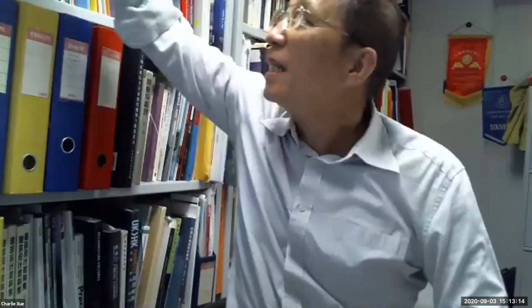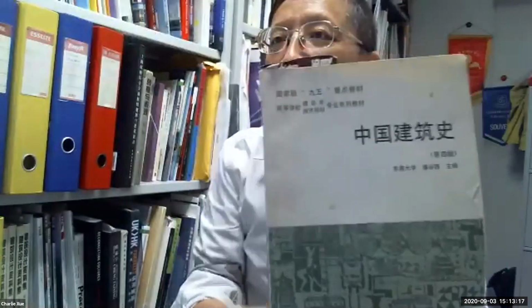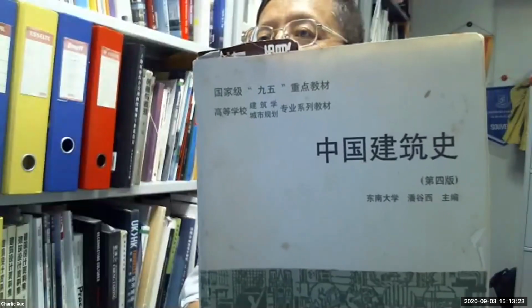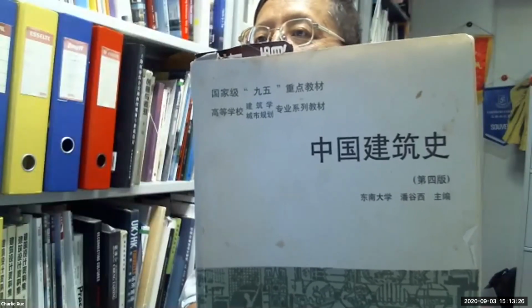But now you can see, okay, Greek architecture, there are several chapters on that. So this book, you must have; this book will be useful. And also for Chinese architecture, if you can buy this book, the editor is Pan Guxi. You can buy this book from Taobao, I think, for about 20 dollars, but for Hong Kong you need them to send it, and that takes money. So you can buy this book.